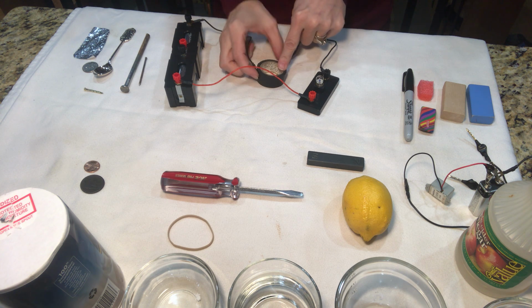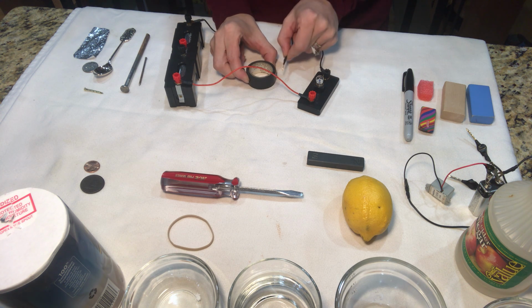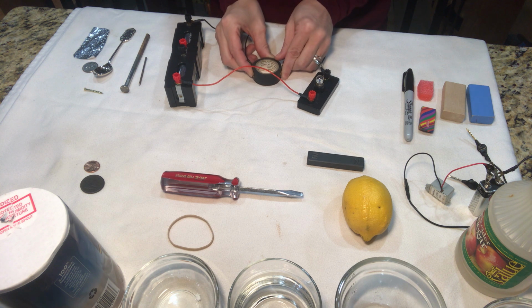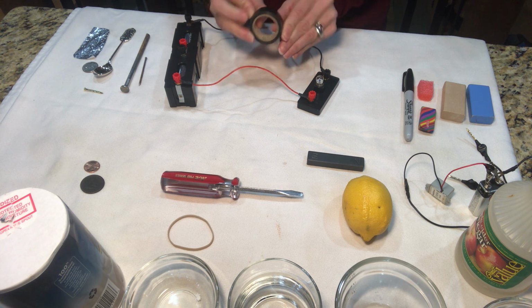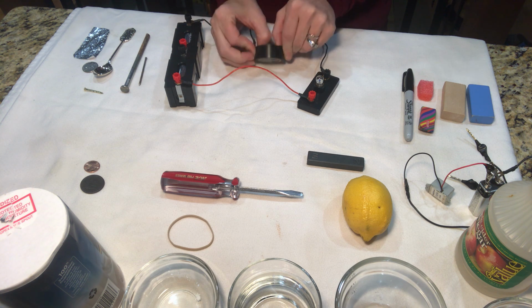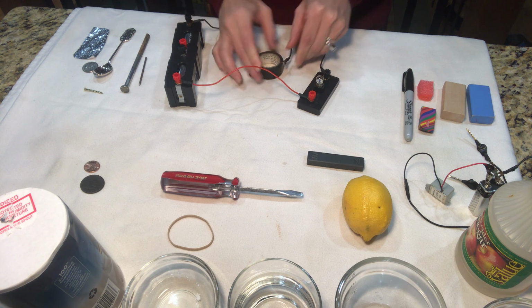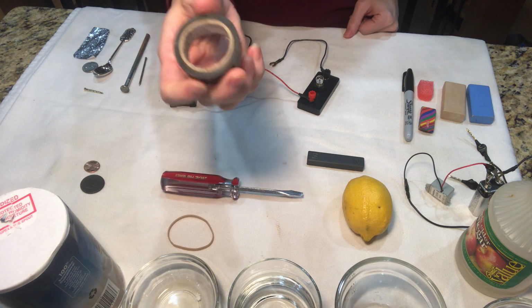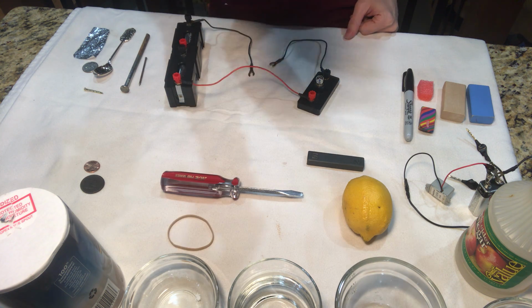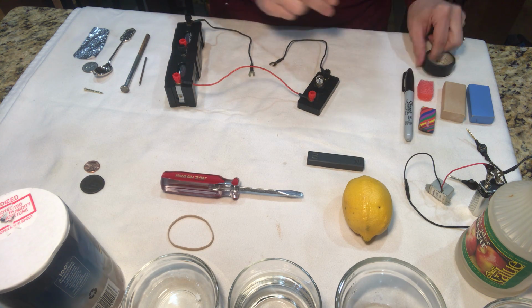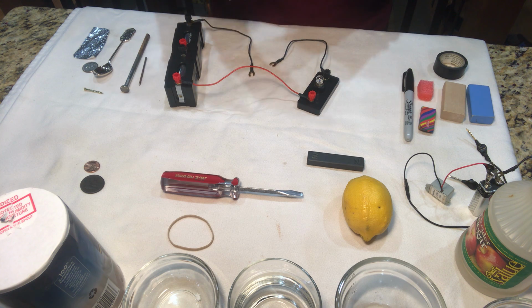So we'll put one on this side and one on this side. It is an insulator. Yes, electrical tape is an insulator. It's sort of rubbery and plasticky, and it keeps electricity from going places you don't want it to. Usually you tape things up so that no other metal can touch it.